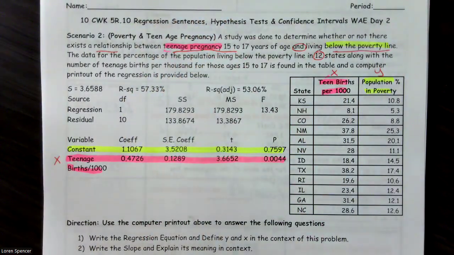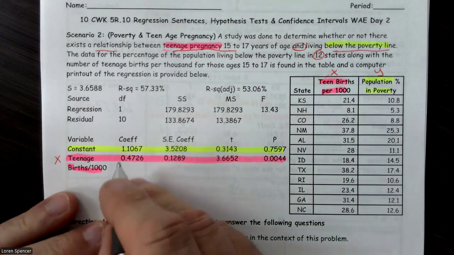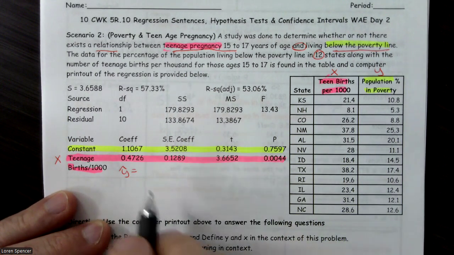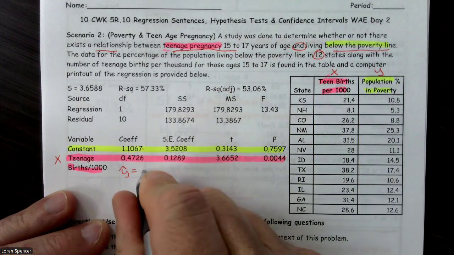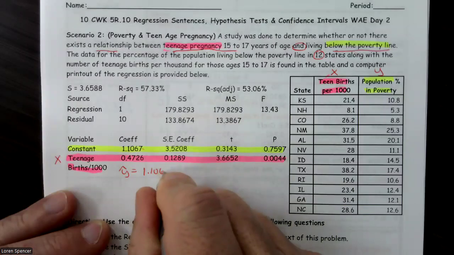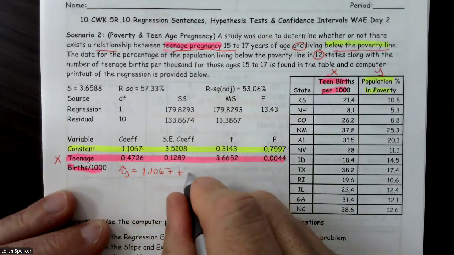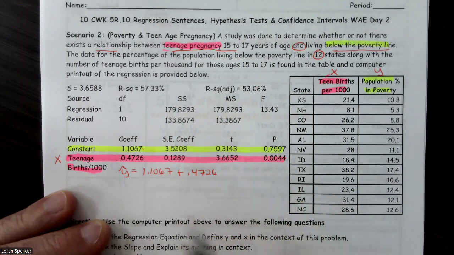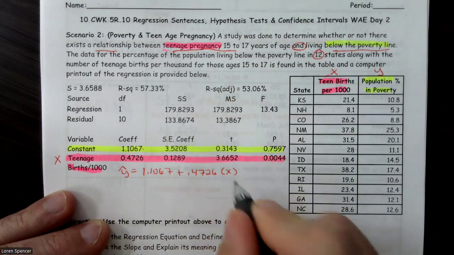Okay, so it says write the regression equation and define y and x in the context of the problem. Well, we know we're going to start off with y hat equals, well, there it is, our y-intercept, 1.1067 plus, because it's a positive, 0.4726. That's our slope. That's our b. And then we're going to have an x there.